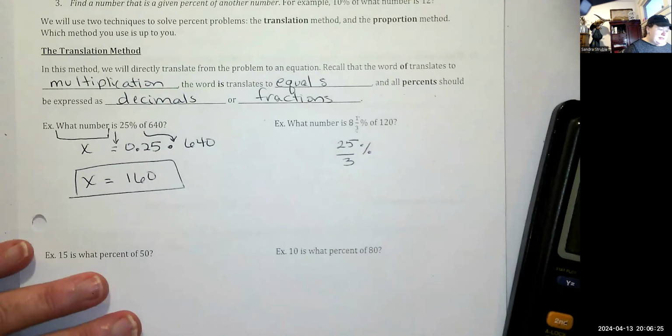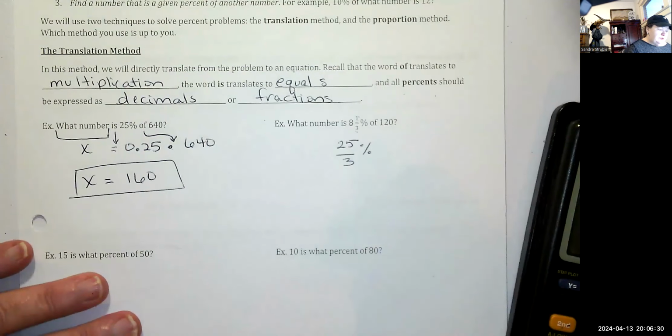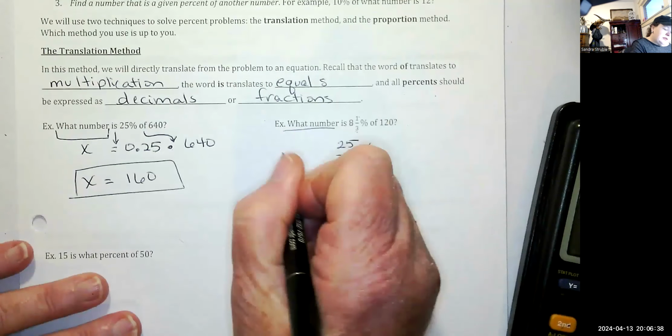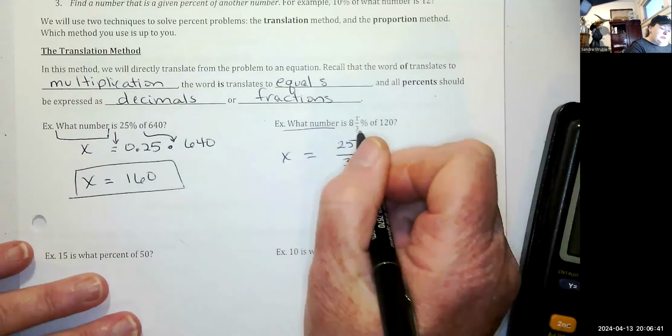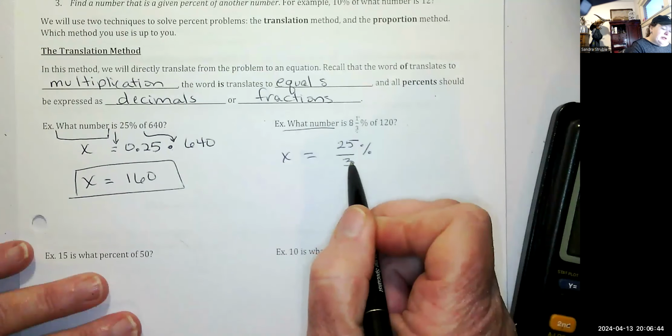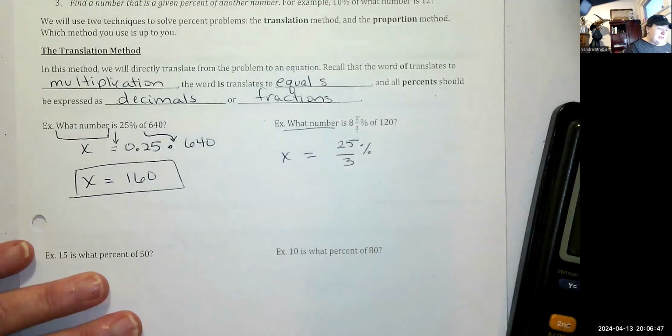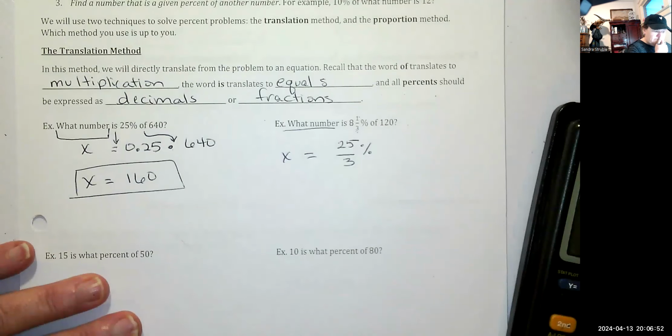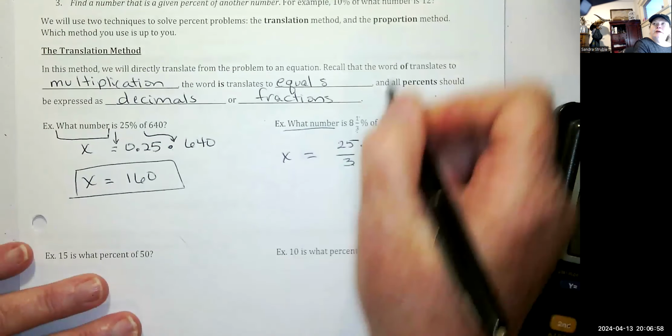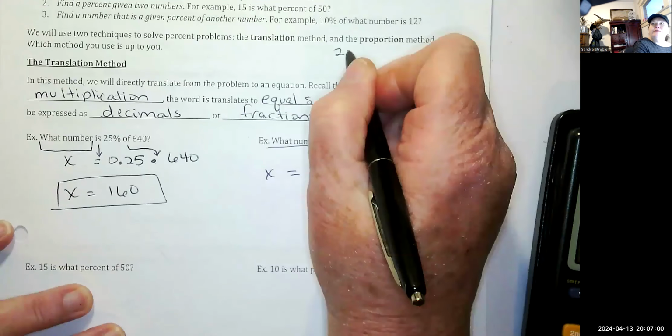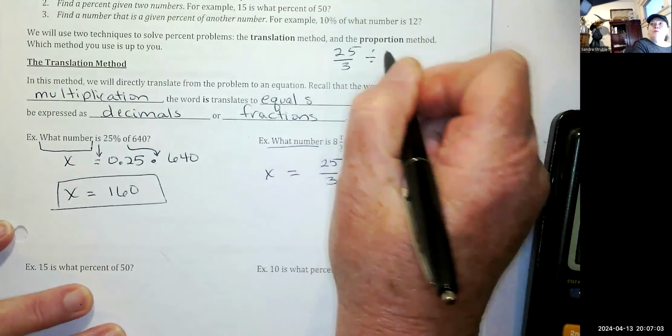So if I want to get rid of the percent, it's the same thing though. What number is X? Is equals, and then I've got to change this percent to a decimal. So 25 over 3, and then I need to divide that by 100, but I can't do it as a decimal because it's going to give me something nasty. So I'm going to come up here and have a little scratch area for this: 25 over 3, and I need to divide that by 100.